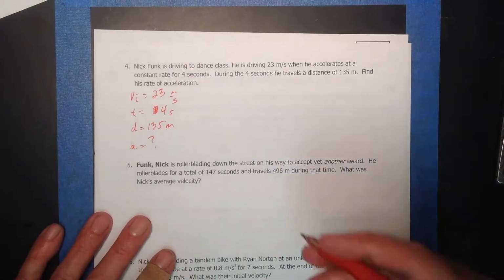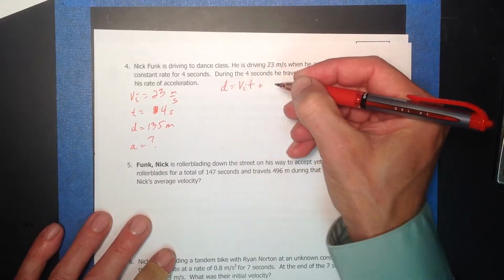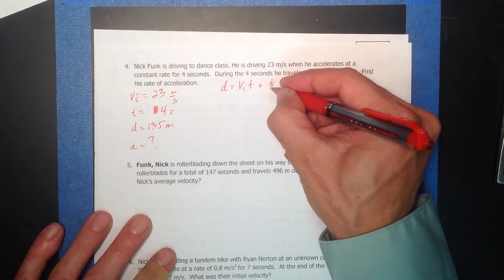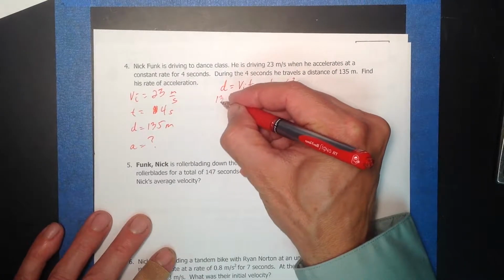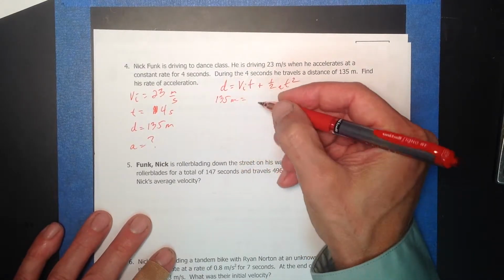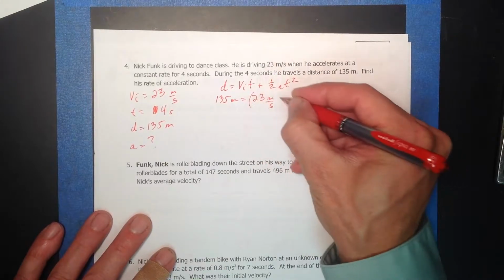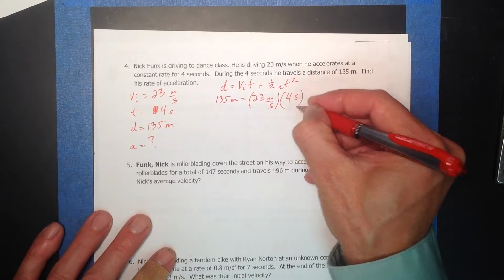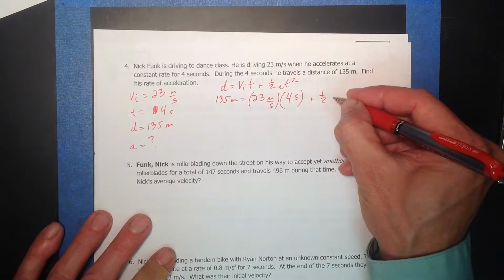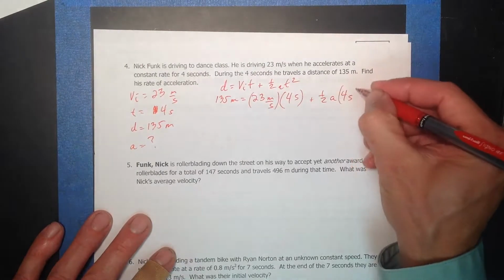So it is d equals v_i t plus 1/2 a t squared. So let's plug this in. 135 meters equals 23 meters per second times time, which is 4 seconds, plus 1/2 a, which we're trying to find, and time is 4 seconds, and that's squared.